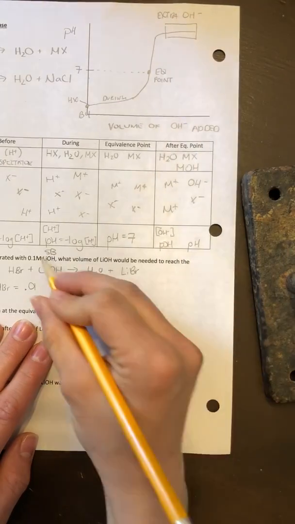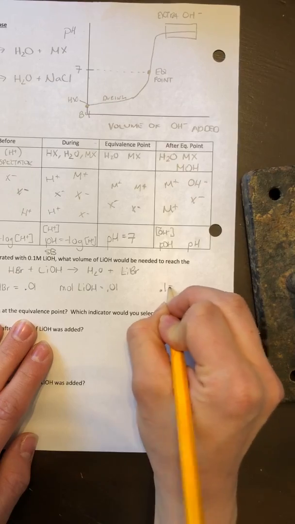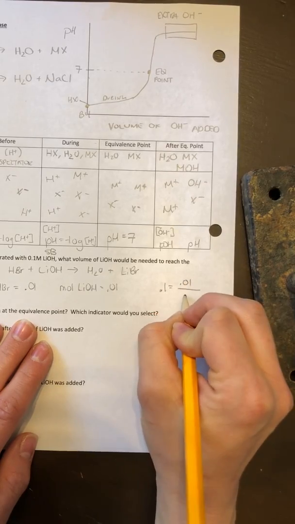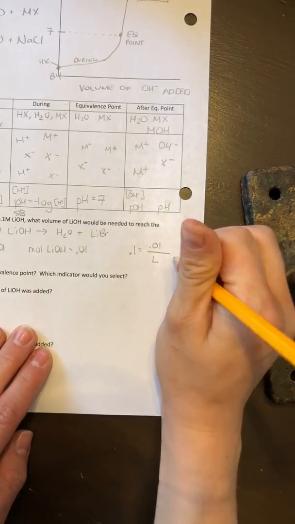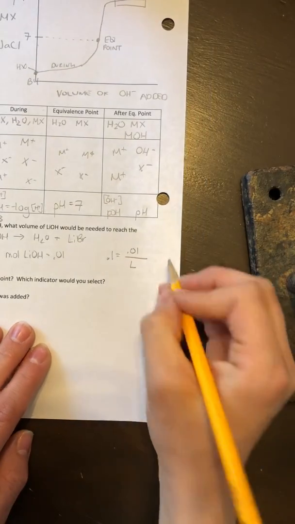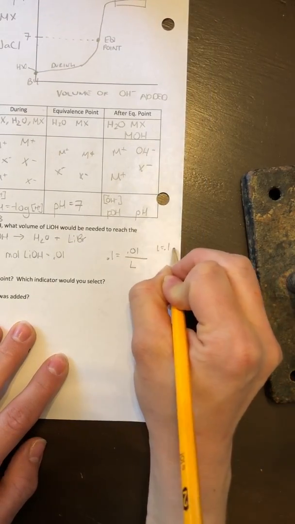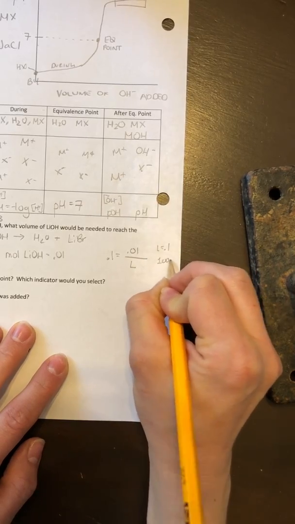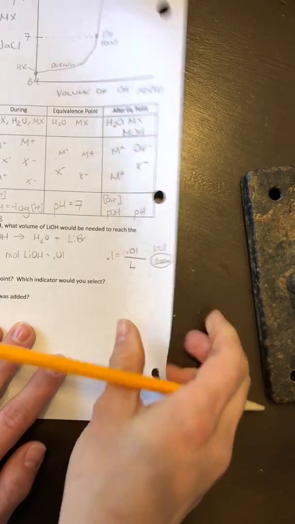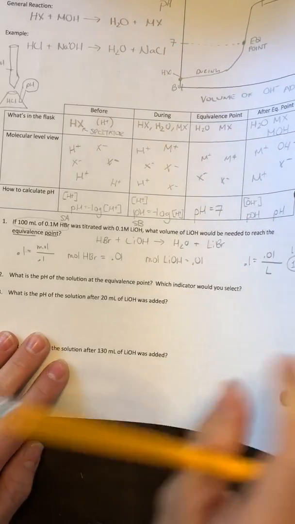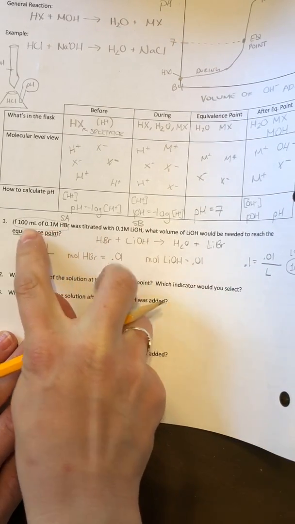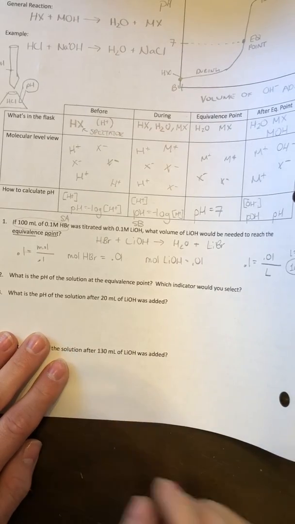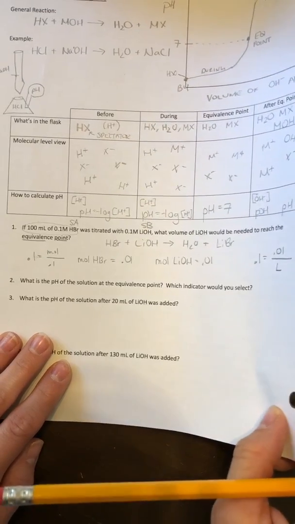So if we set up a molarity equation with the lithium hydroxide and solve for liters, you should get 0.1 liters, which is 100 milliliters. So again, you could have answered that knowing it's a 1-to-1 mole ratio, and if we're mixing equal concentrations, then the equal volume should reach the equivalence point.